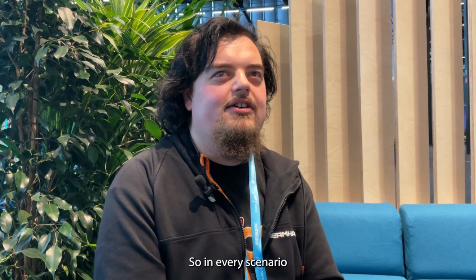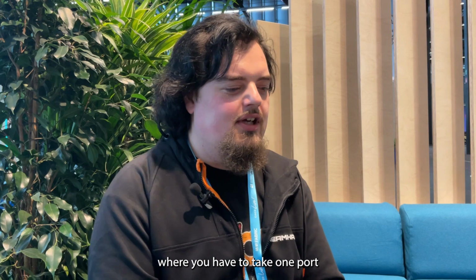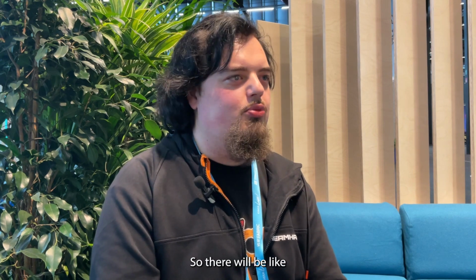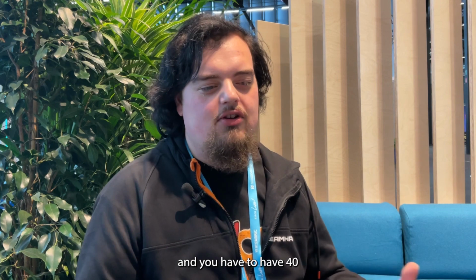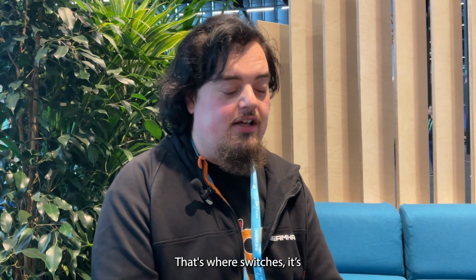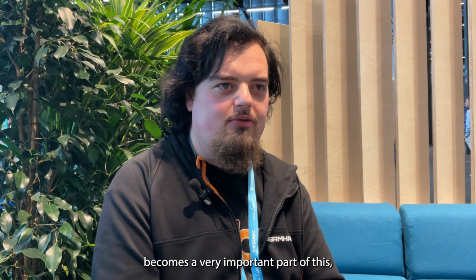In every scenario where you have to take one port and make it so that you can have more devices connected, like in a normal office area where you have an internet connection and you have like 40 or 20 clients connected, that's where Catalyst switches become a very important part of the whole thing.